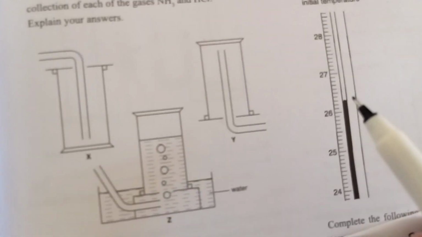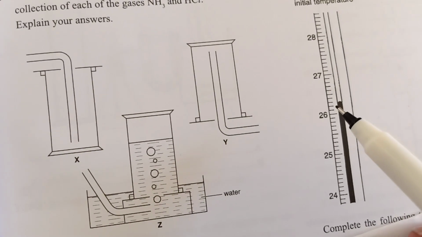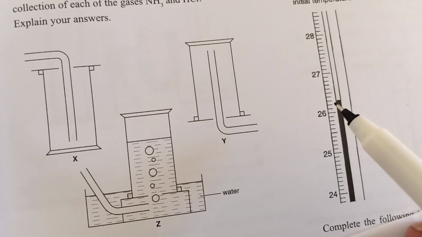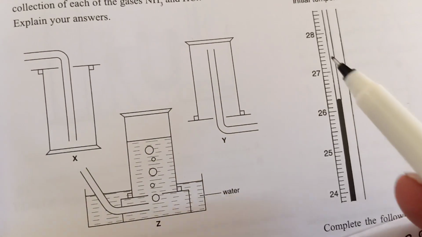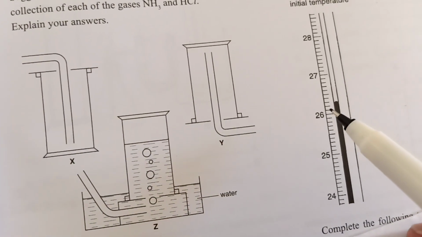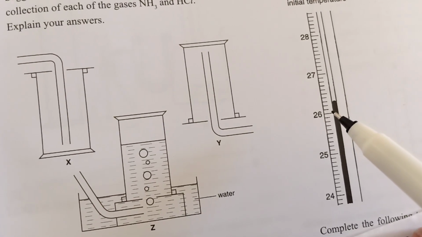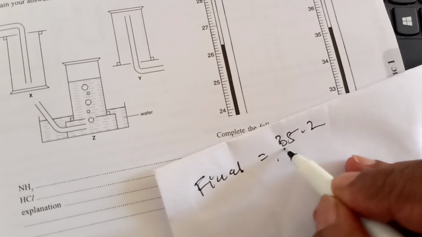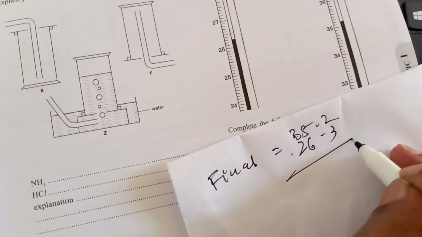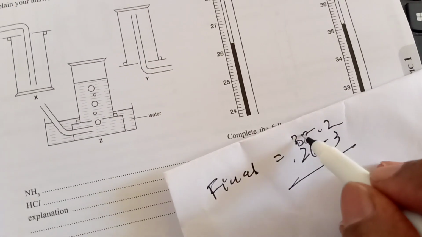Initial temperature is 26, 27, 26.1, 26.2, 26.3. So it is 26.3.